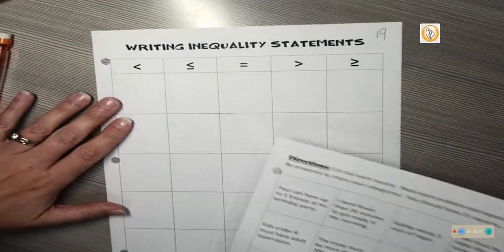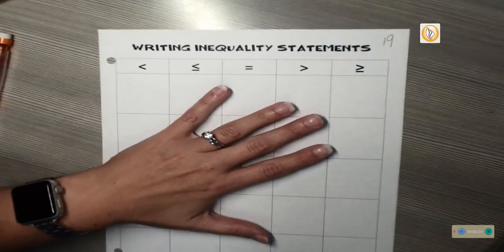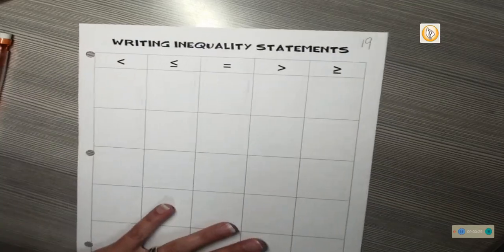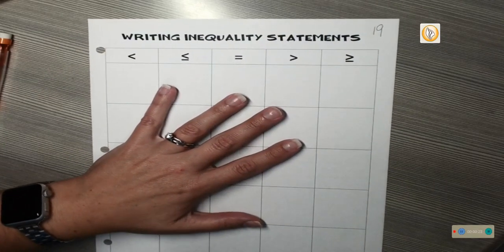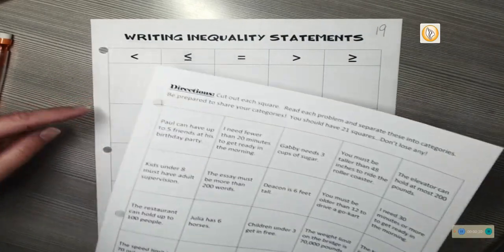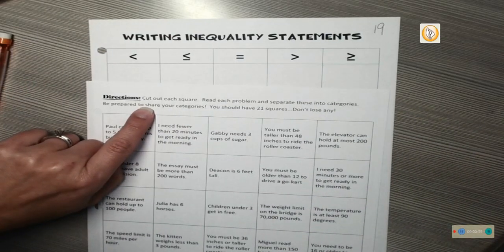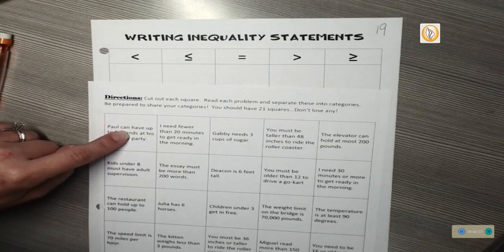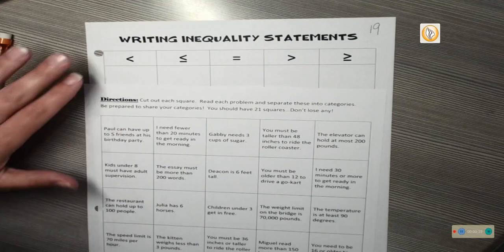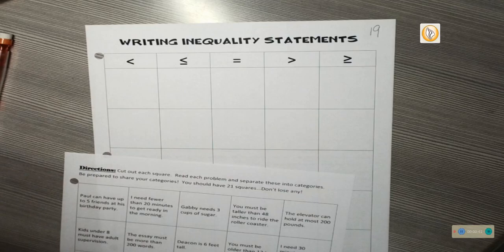So, you should have 2 pieces of paper. You got your lesson 19. That's your notes. Okay, that's going to be what goes back in unit 2. These are the pieces of paper that go with this activity. So, your directions say, cut out each square, read the problem, and separate into categories. Now, I already have your categories set up for you.